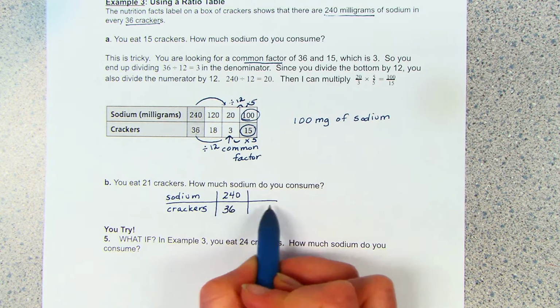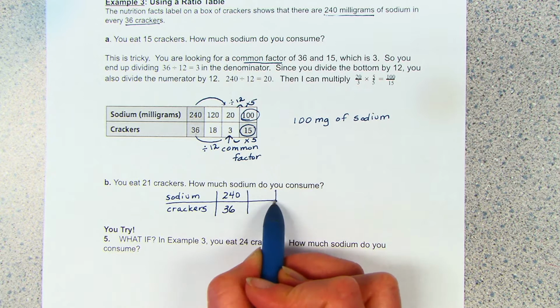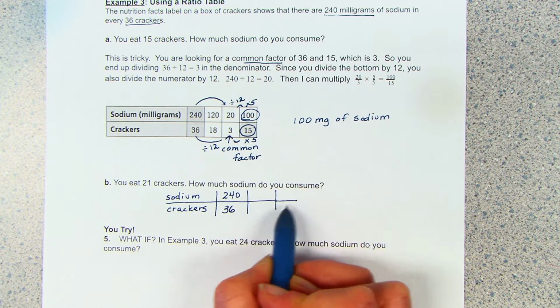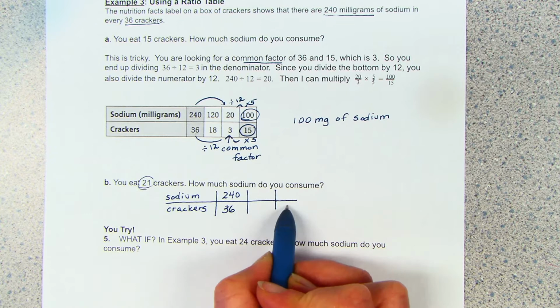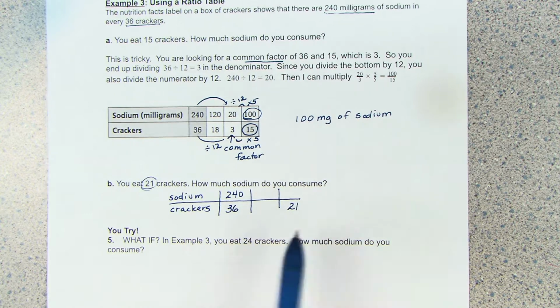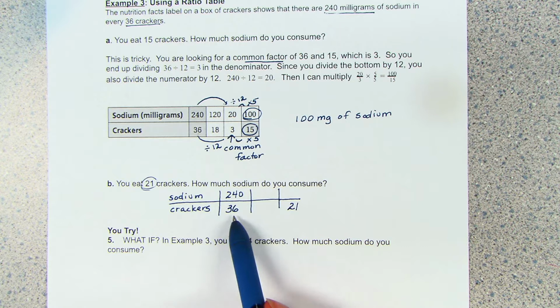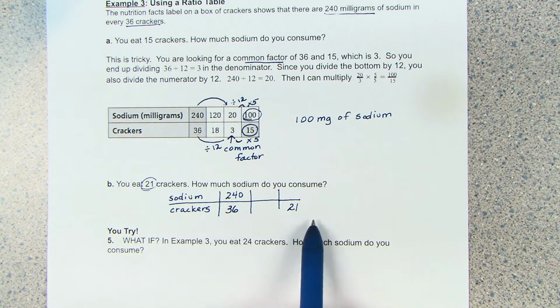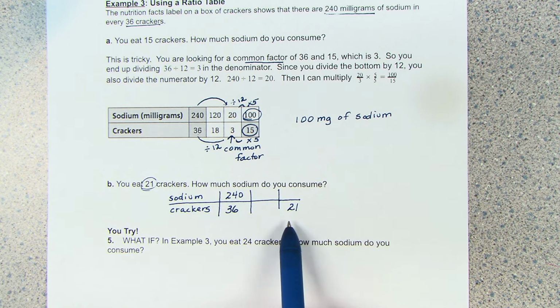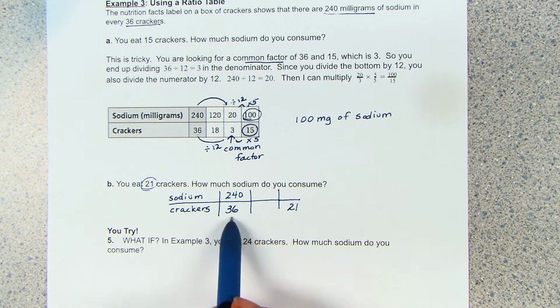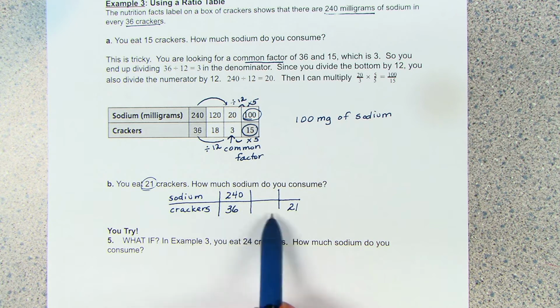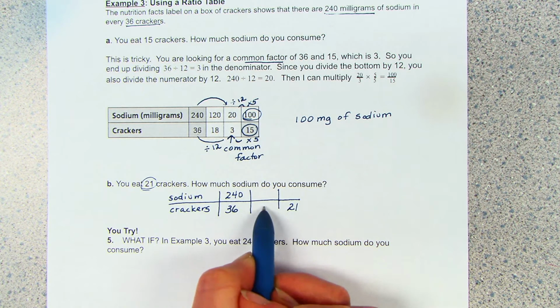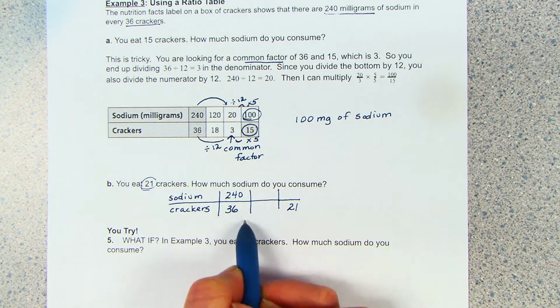And I bet I'm going to have something in between. I want to go to 21 crackers, right? So I need a number that goes into both 36 and 21. You can use your multiplication chart and look for a column or a row that has both 36 and 21 in it. I know that 3 goes into both of those. This is 3 times 12, and this is 3 times 7.